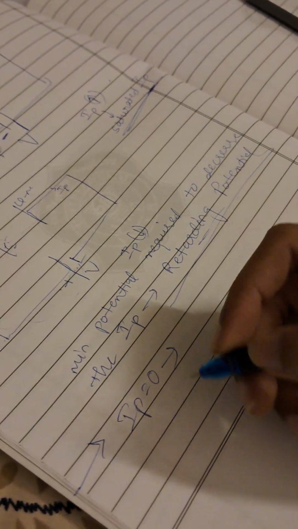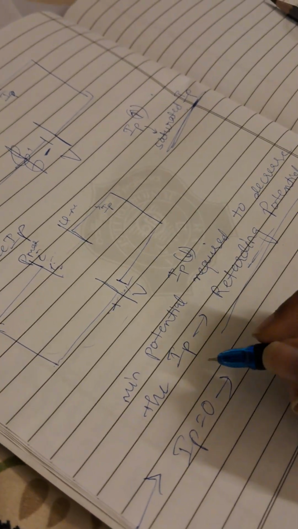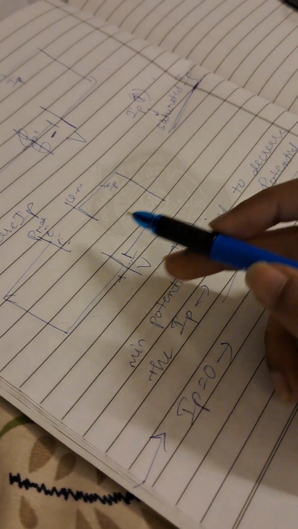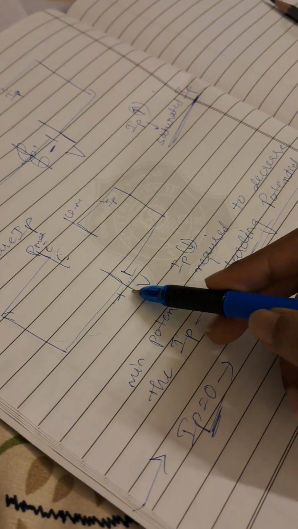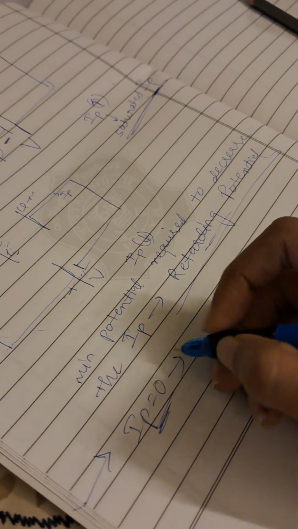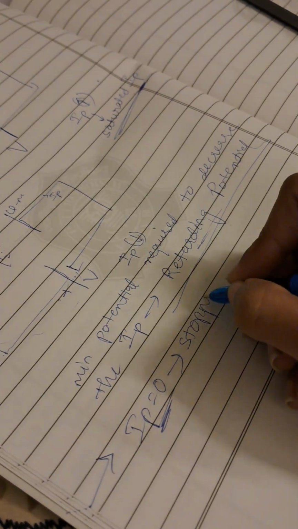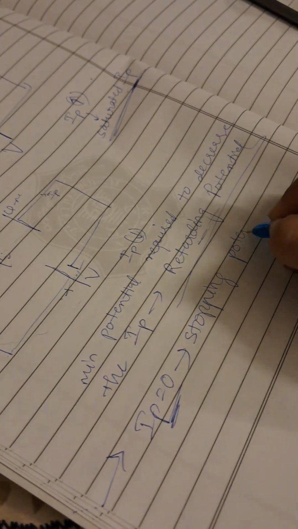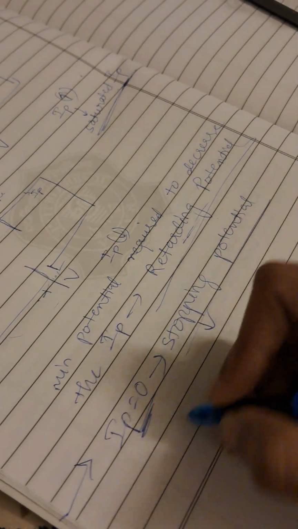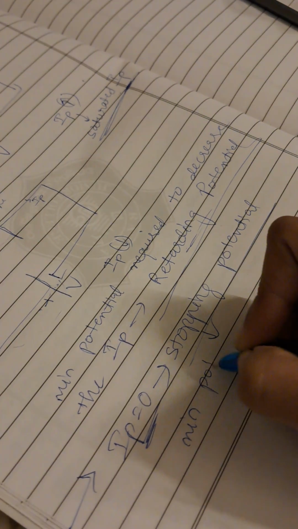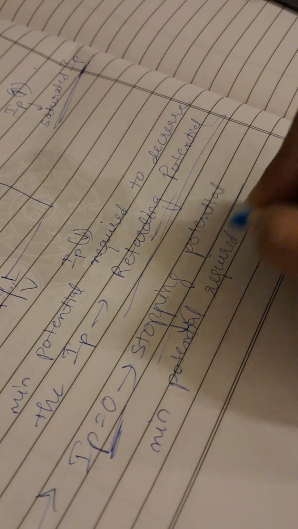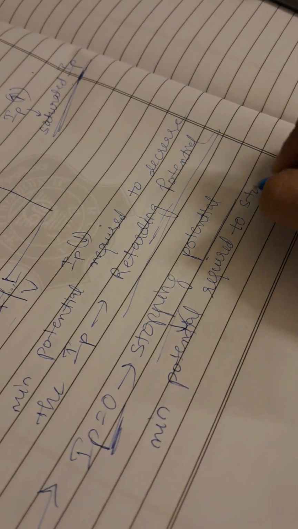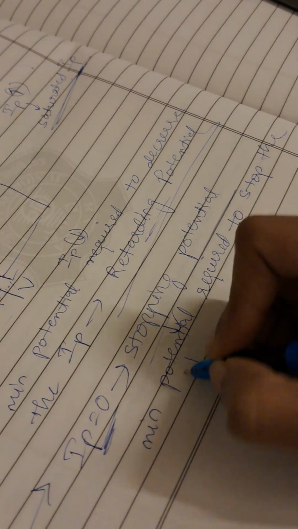So if the retarding potential is increased and increased, at some point of voltage, the IP current will become 0, because all electrons are attracted by this positive terminal. No electrons will pass. So this is stopping potential. Means minimum potential required to stop the photocurrent IP.